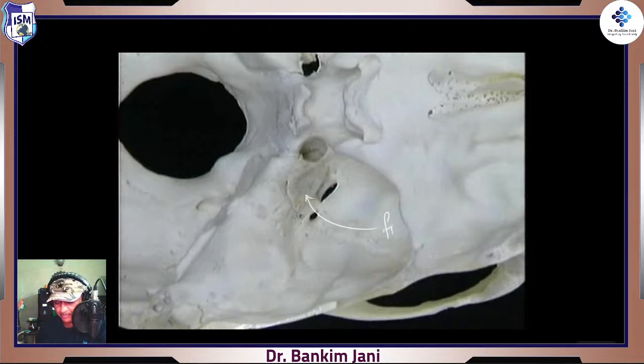It is fibrous and cartilaginous tissues. So obviously when the skull is dried, these tissues are removed, and that's why it looks like lacerated. Otherwise it forms such a nice round aperture, through which internal carotid artery emerges.